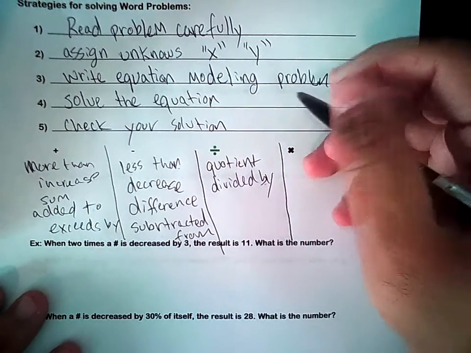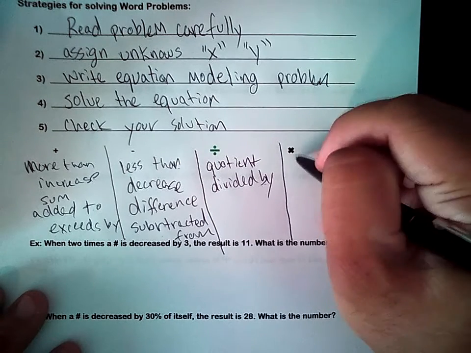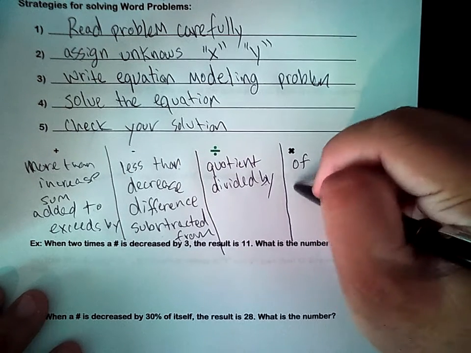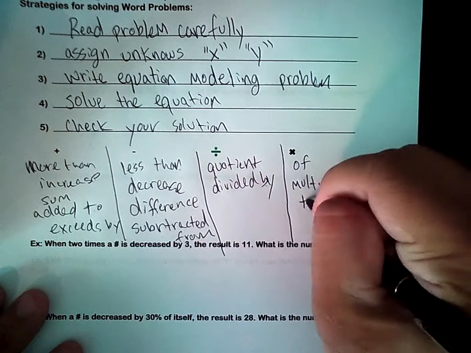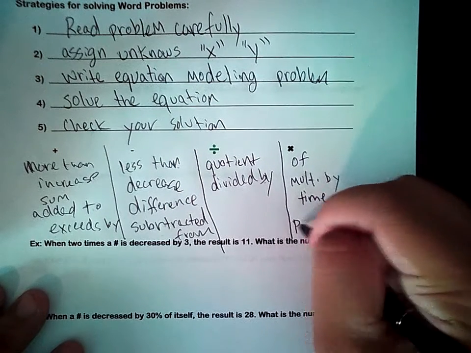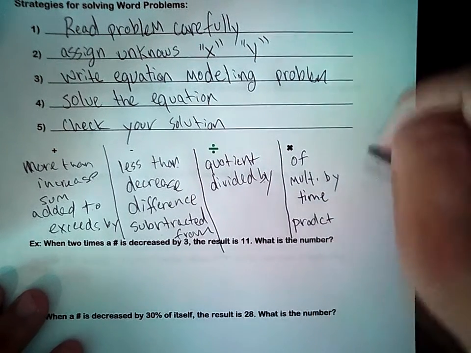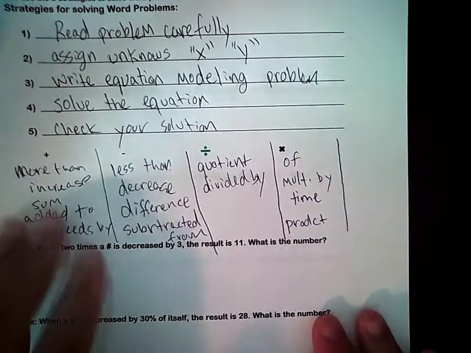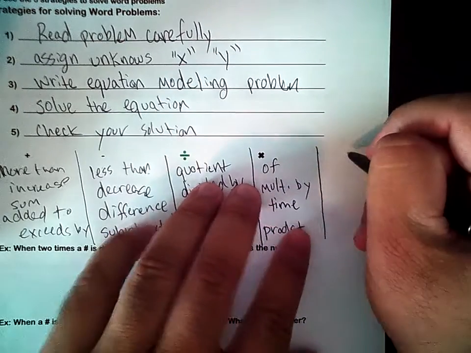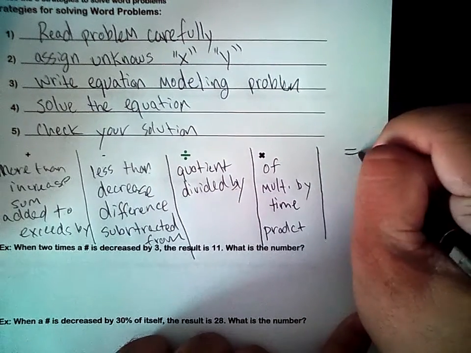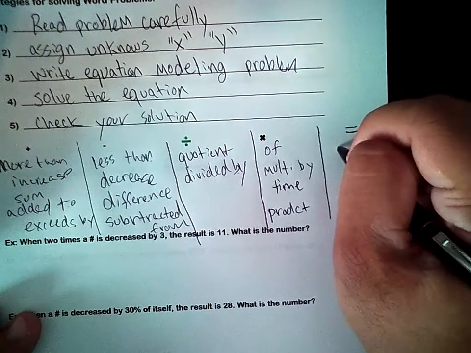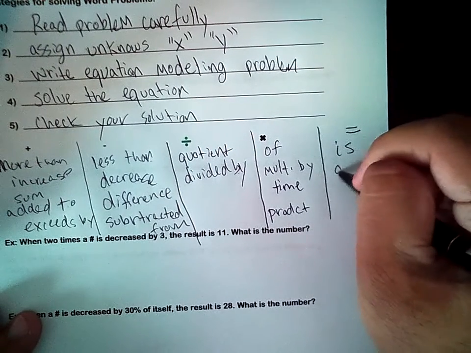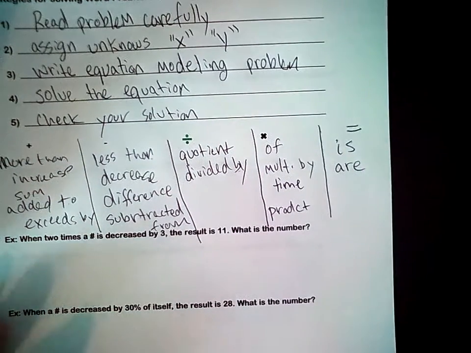And our last one, multiplication. If you have the word of, multiplied by, times, or also the product. And I'm going to add one more symbol in here. These are our operations, but there's one symbol that's not an operation. It's an equal sign. And I think some words that mean equals is like is, or are, or will be, or those kind of words.